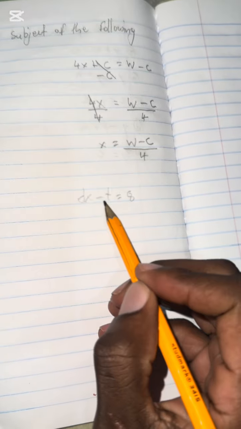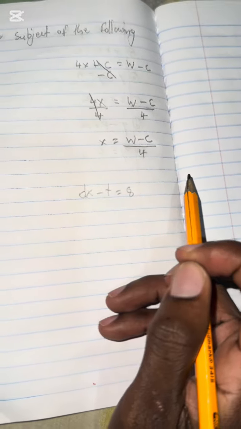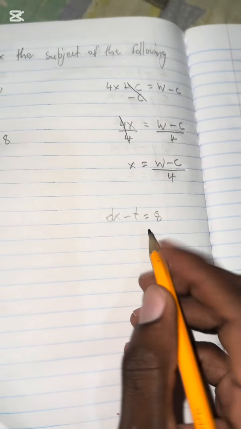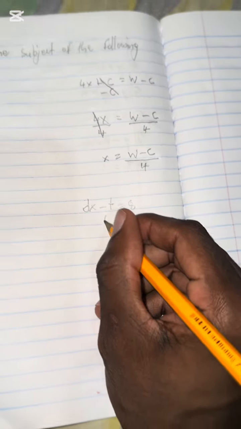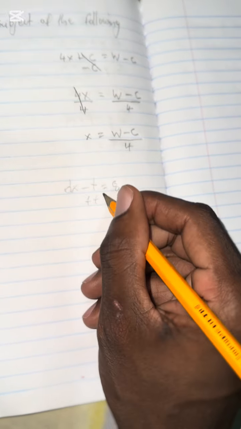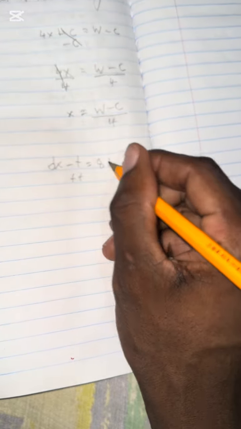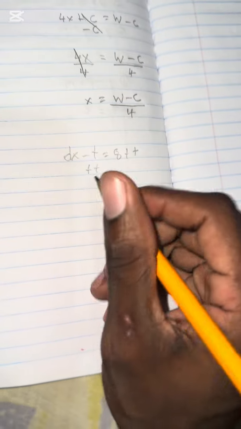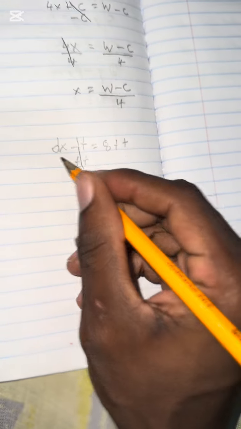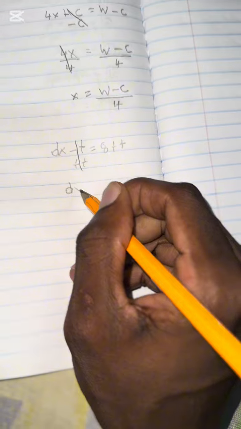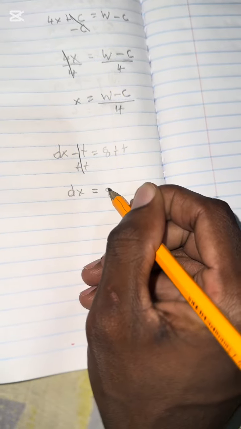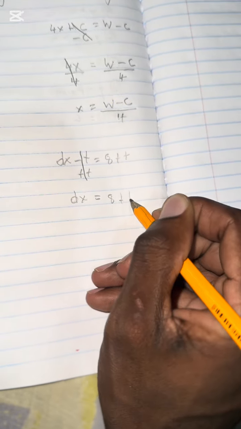We have to get rid of the minus t and bring it over to the other side of the equation. In order to do that, we're going to have to add t to both sides. This and this cancel, which leaves dx equal 8 plus t.